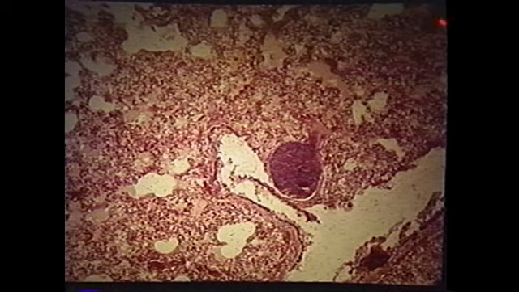Every little blood vessel is filled with pus. And during the process of decomposition, it'll start making gas. So that's what you have here.